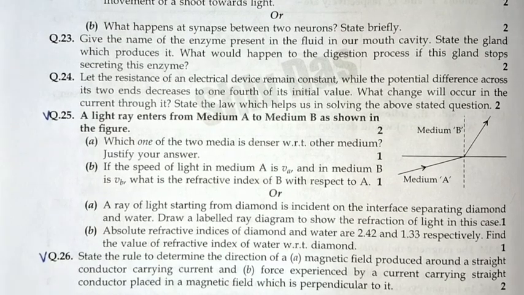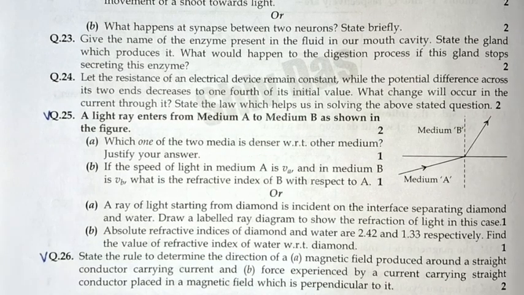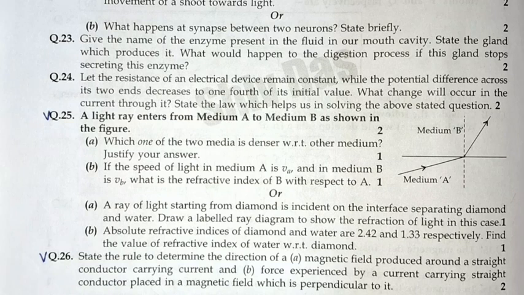Question number 26. State the rule to determine the direction of Part A, the magnetic field produced around a straight current carrying conductor, and Part B, the force experienced by a current carrying straight conductor placed in a magnetic field which is perpendicular to it.